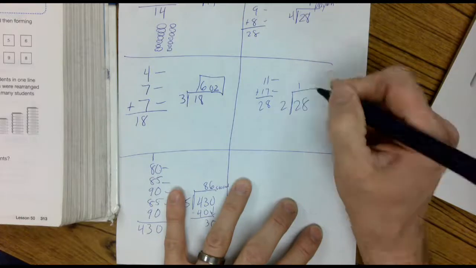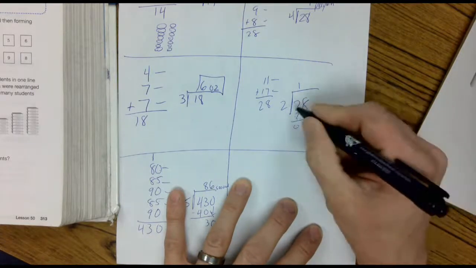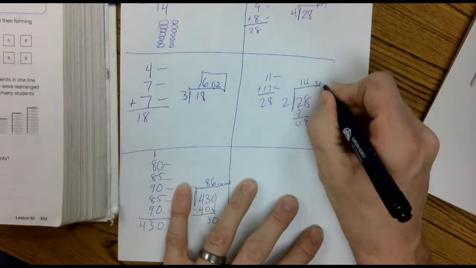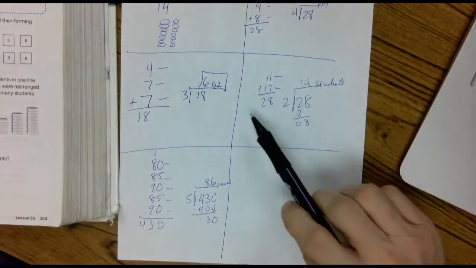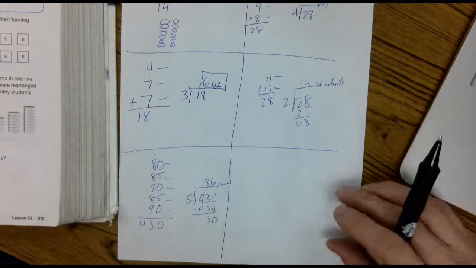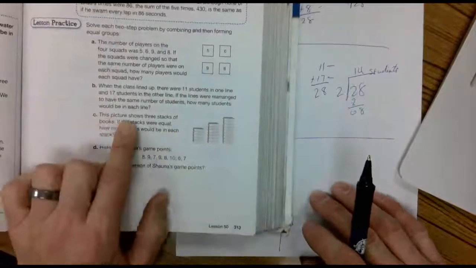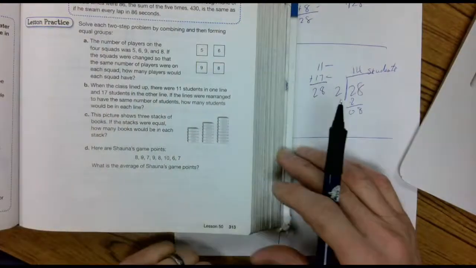And now we're going to add. 5 plus 7 is 12. Plus the 9 books is 21. Divide by the number of numbers. 1, 2, 3. 21 divided by 3 equals 7. 7 what? 7 books. All right guys, step 1, add. Step 2, divide by the number of numbers.